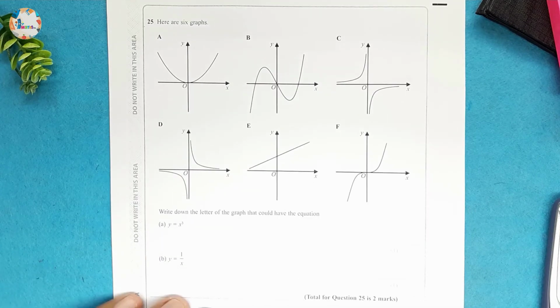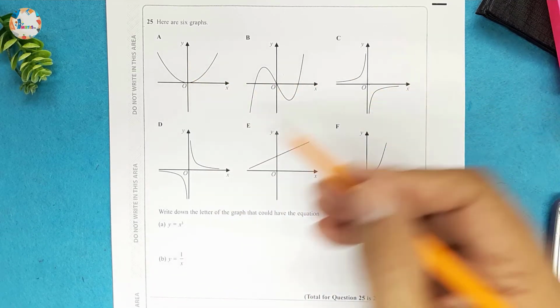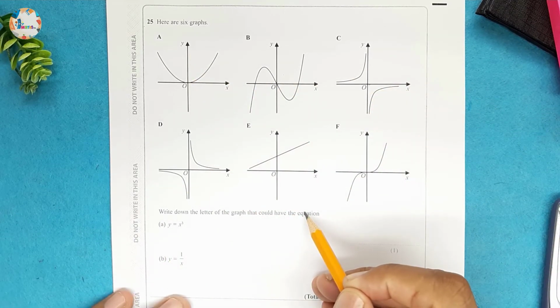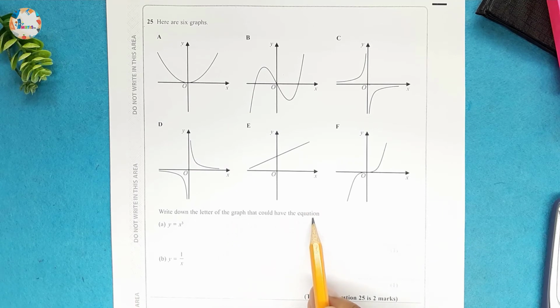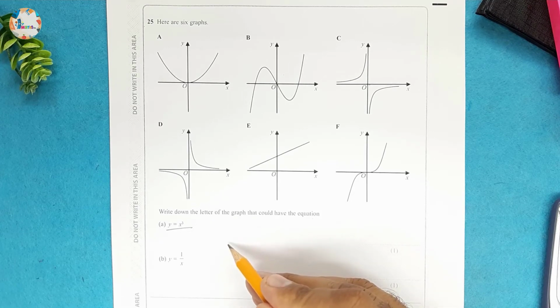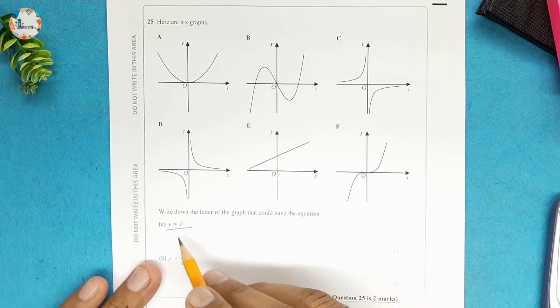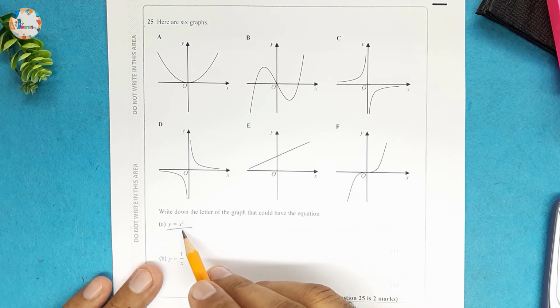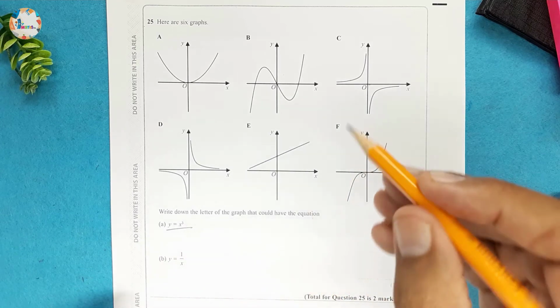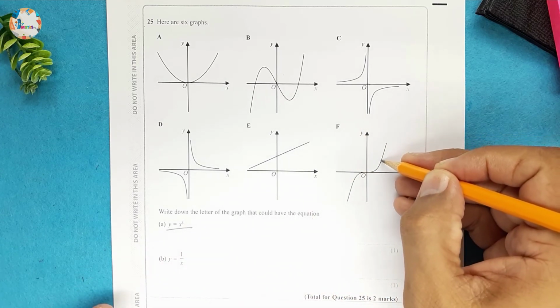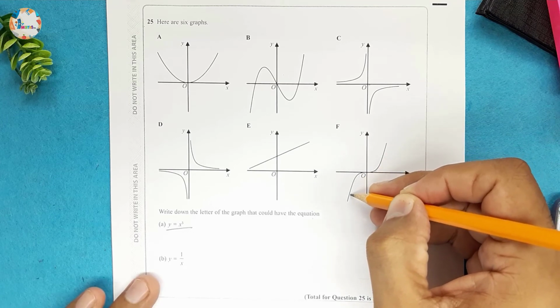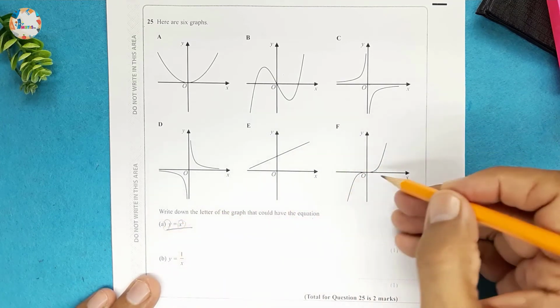Question number 25. Here are 6 graphs. So 1, 2, 3, 4, 5, 6 graphs. Write down the letter of the graph that could be the equation. This one will be for a cubic graph. We know that cubic graphs are like this one in the first and second, like x is equal to 0, y will be equal to 0.